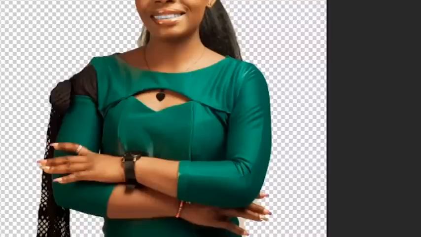So then we have the blur tool. Now watch. The blur tool here is not the same as the other one.